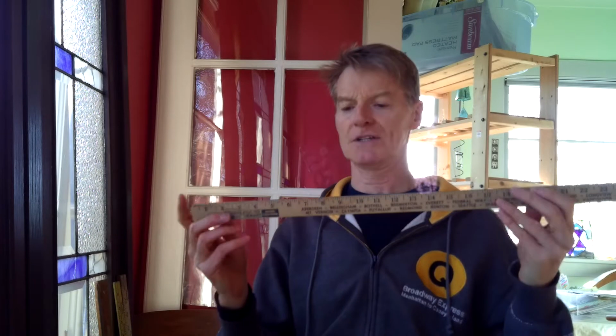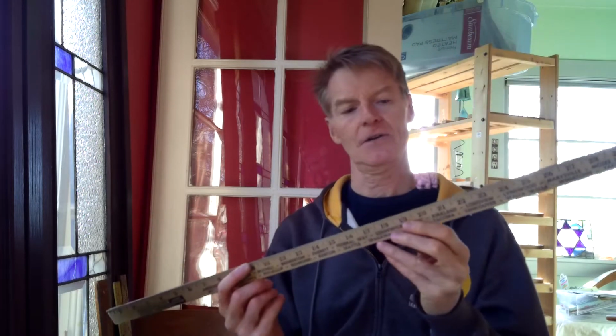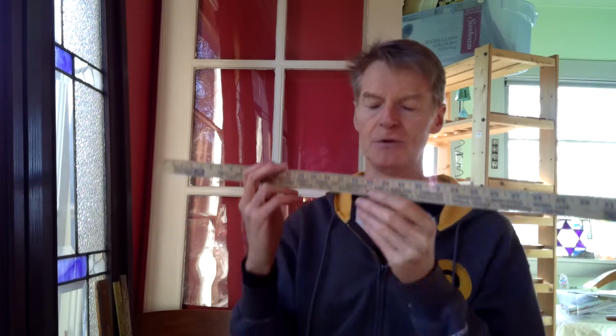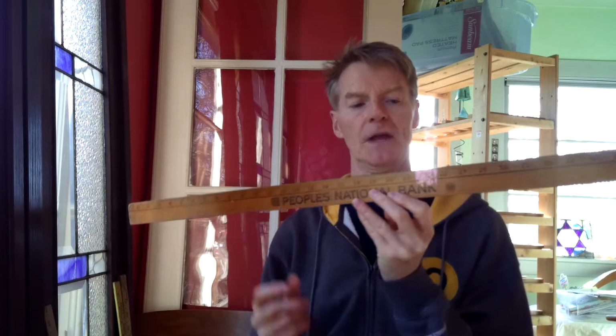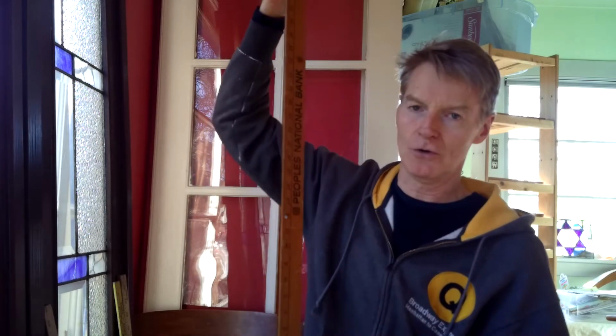This yardstick comes from Pay and Pack, which is a home center, kind of like Lowe's and Home Depot are. And it says here, the home you want, the help you need. They'll help you with that. On this side it says all the places where you can find those. That company isn't in business anymore. This one is my oldest one, and this one's from People's National Bank, and this is many years old.